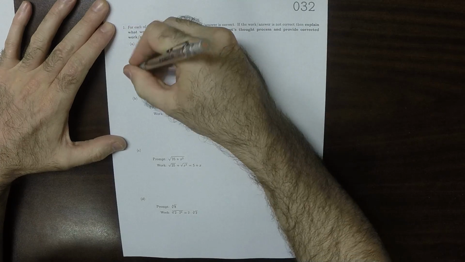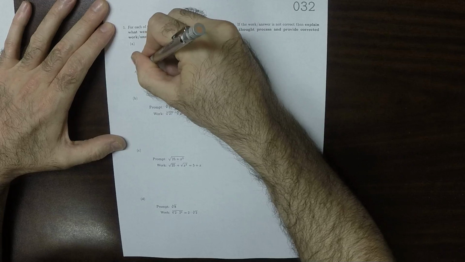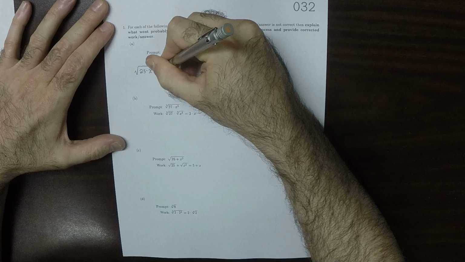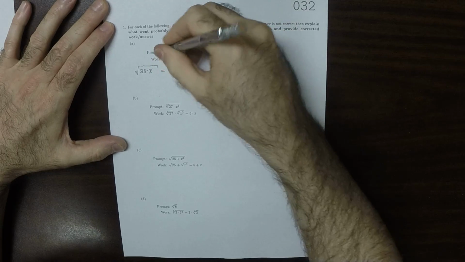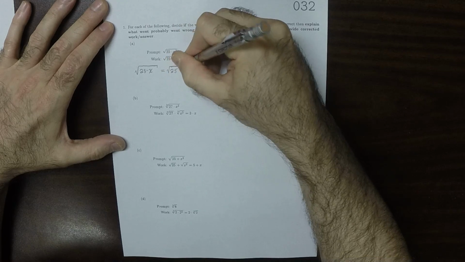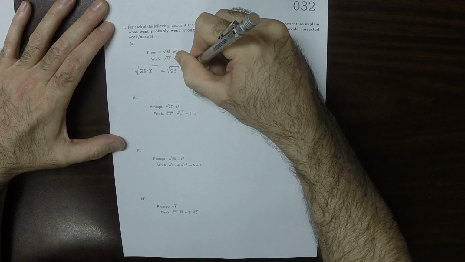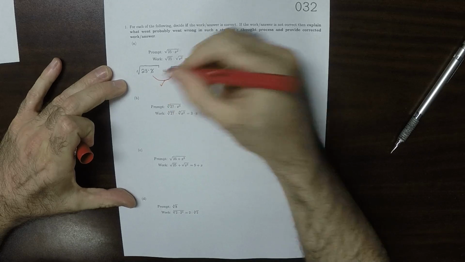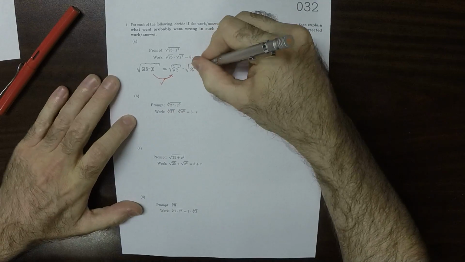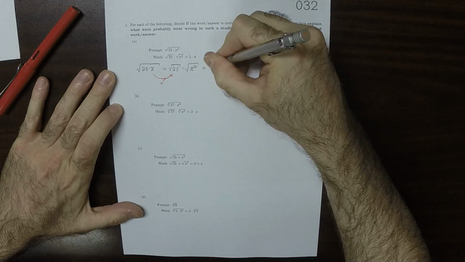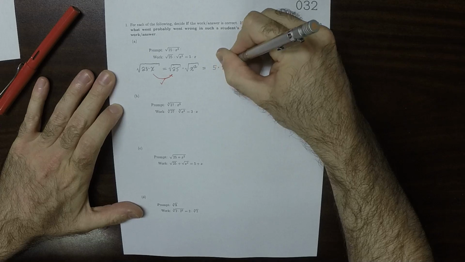So interpreting that would mean that square root of 25x squared, and then the student is saying that this is equal to the square root of 25 multiplied by the square root of x squared. So that step is correct. So that's good. And then the student goes on to say that this is equal to 5 multiplied by x.